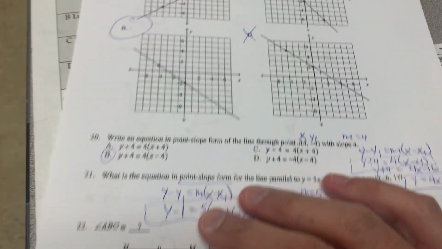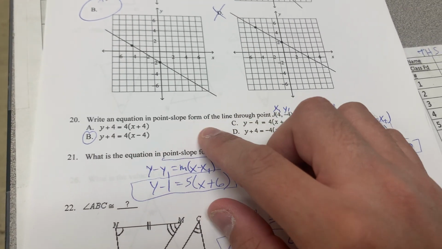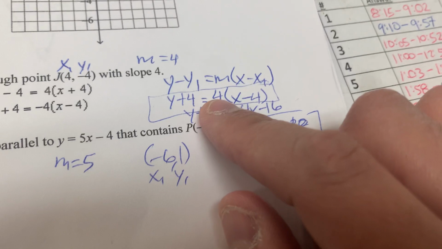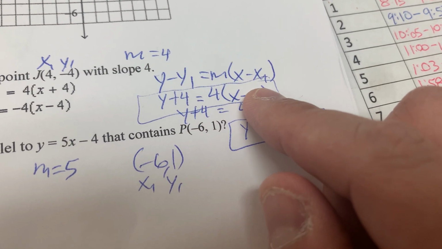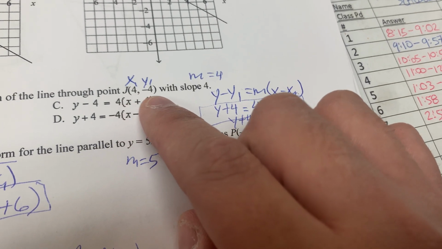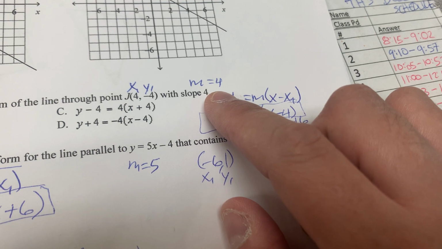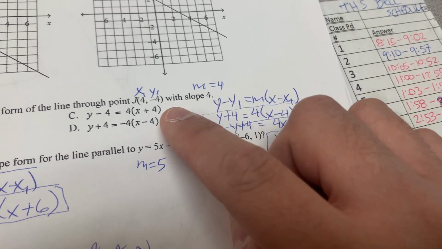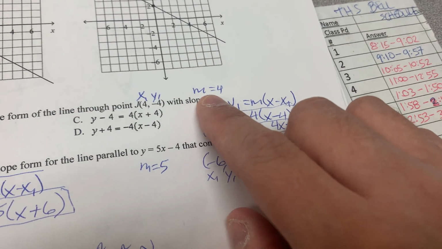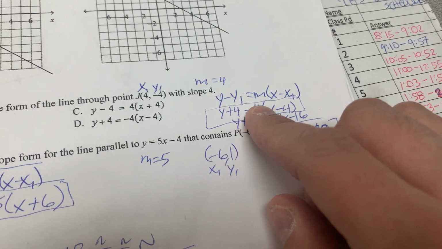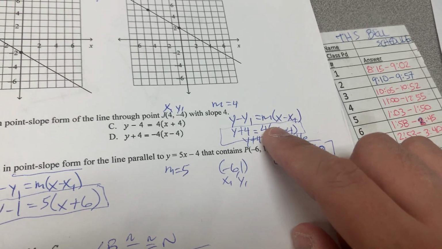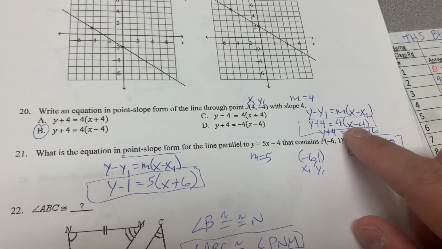So this one's good. Number 20, write an equation in point slope form. Remember, this is the point slope formula: y minus y1 equals m times x minus x1. Okay, so I'm given my point right here. So this is going to be your x1, your y1. This is your slope, so there's your m. So let's just plug everything in. So y minus y1, well, that's a negative, so that's going to change to a plus 4. That's going to equal this slope 4, that's where that 4 comes from, times x minus that x1, which is 4 as well. Because they asked for this in point slope form, we're done right there.